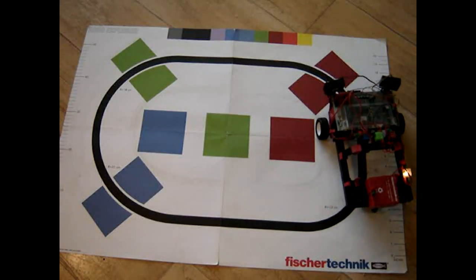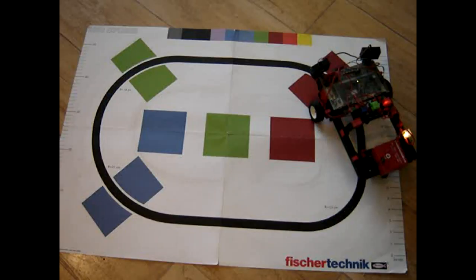From here you can clearly see that it is very well capable of correcting itself. So why doesn't it do it right there?